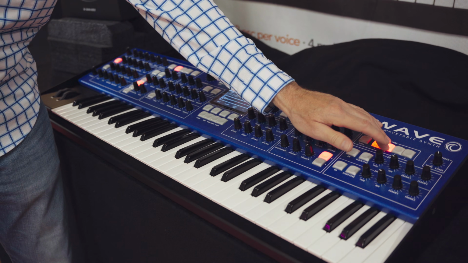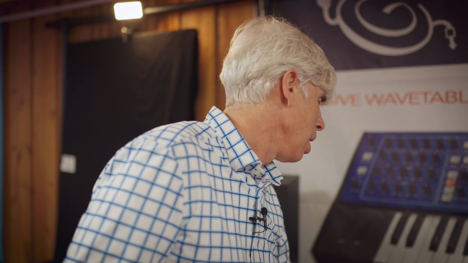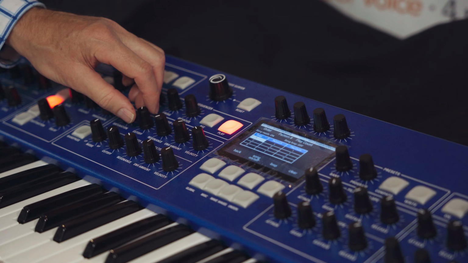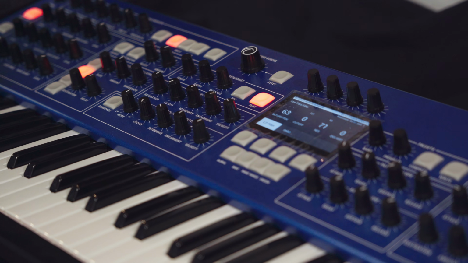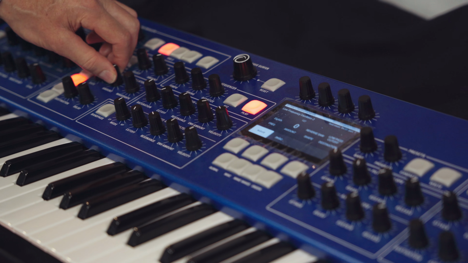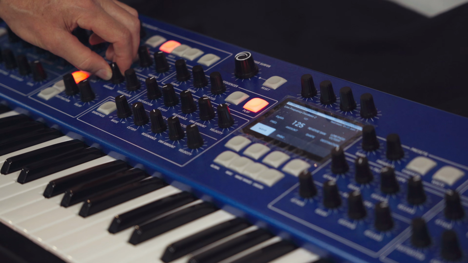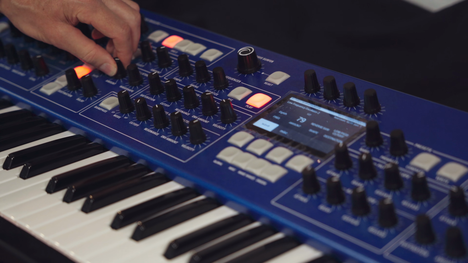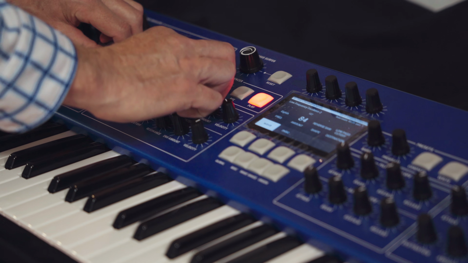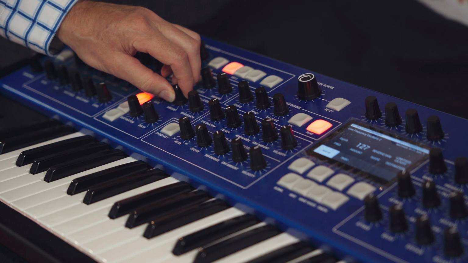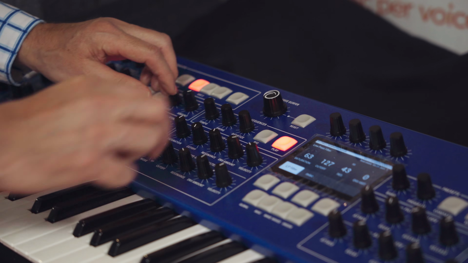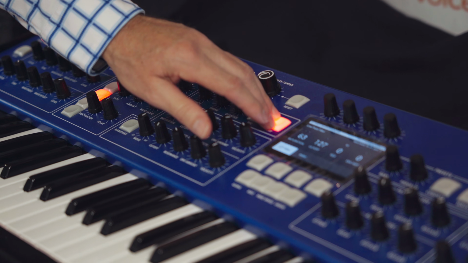So let's go back to here and hit go, and if I turn the cutoff down, you're starting to hear what's going on with the filter. We've got an LFO sync to it. And you've got all of this additional craziness going on. Undo it, and we're back to normal. So that gives you an example of some of what you can do with sampling.